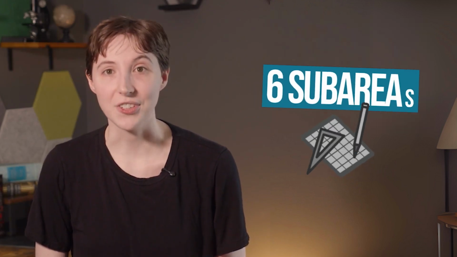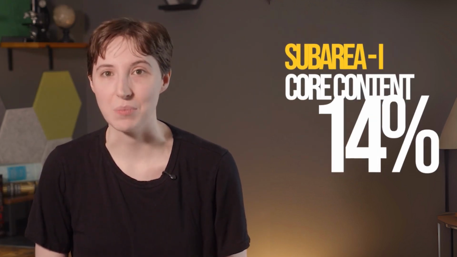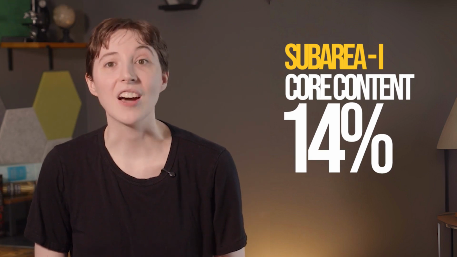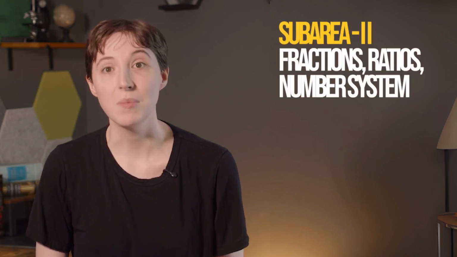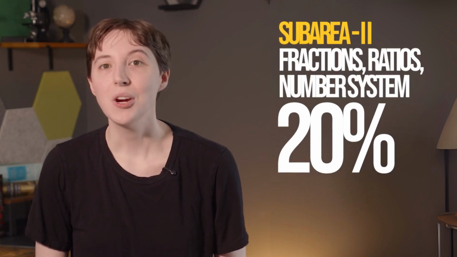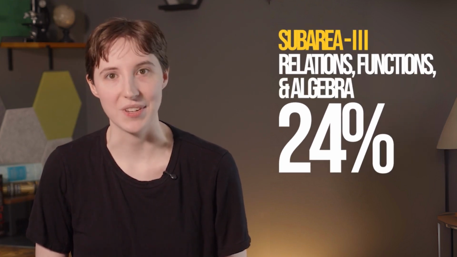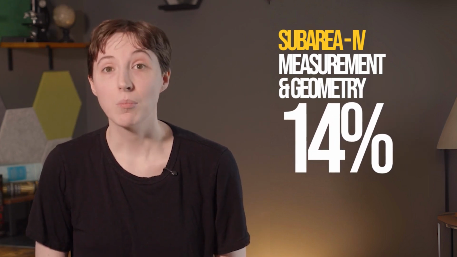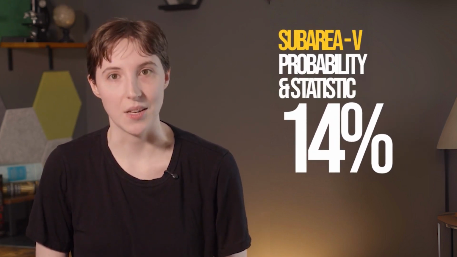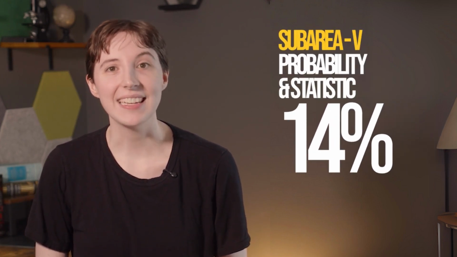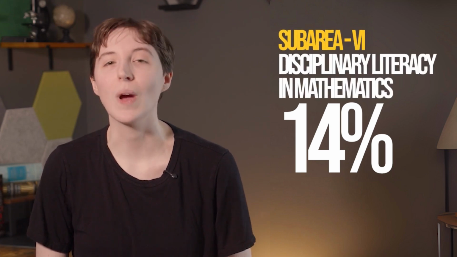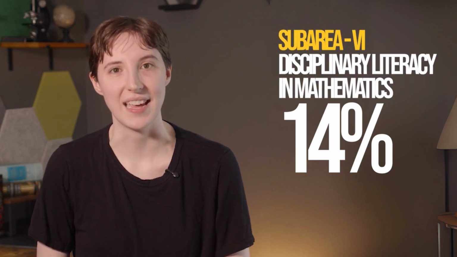The test is divided into 6 sub-areas. First up, core content, 14% of the exam. Then we've got fractions, ratios, and the number system, weighing in at 20%. Relations, functions, and algebra makes up the biggest chunk at 24%. Next is measurement and geometry, 14%. Probability and statistics also makes up 14%. And finally, disciplinary literacy in mathematics rounds things out with another 14%.